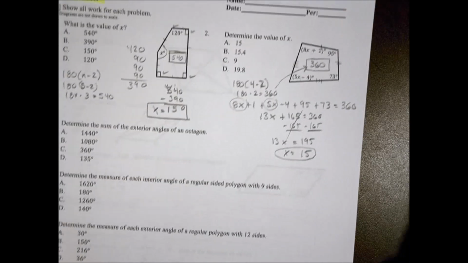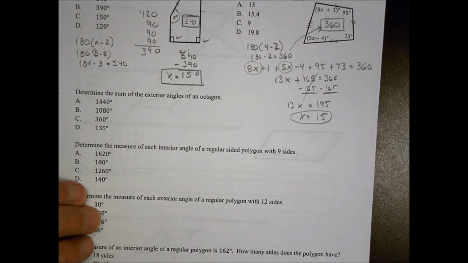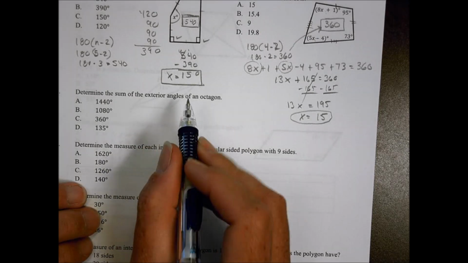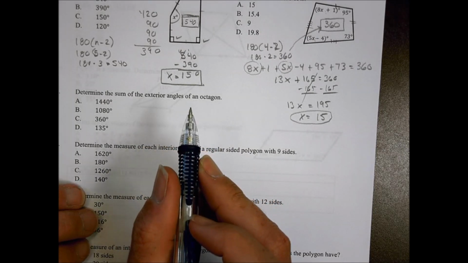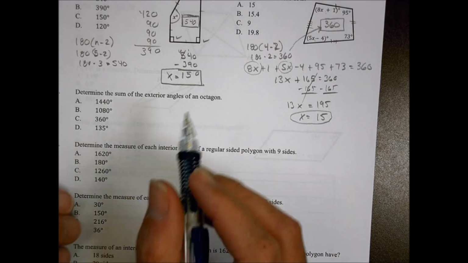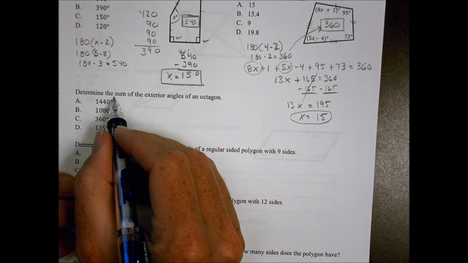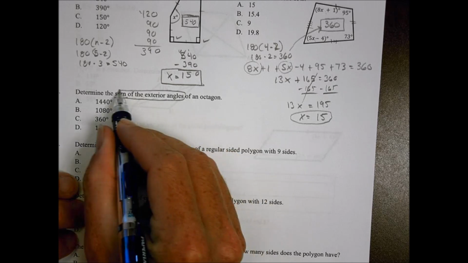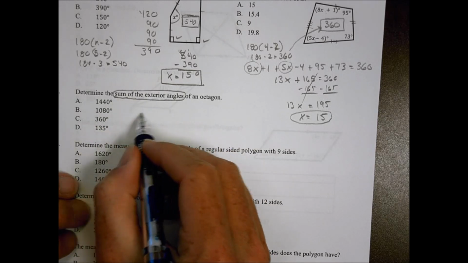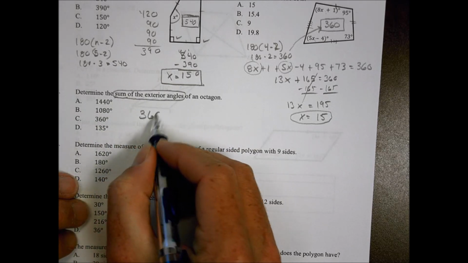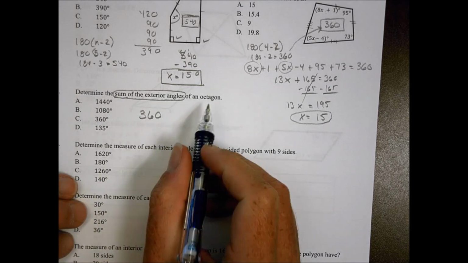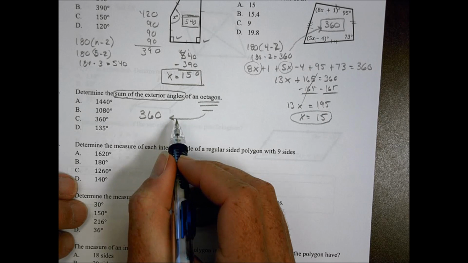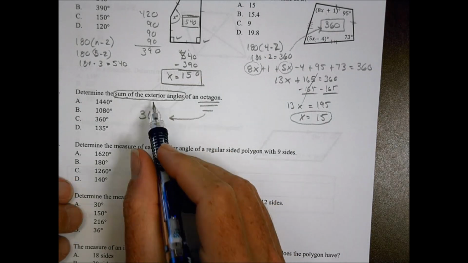Okay, let's look at number 3. Determine the sum of the exterior angles of an octagon. Well, the sum of the exterior angles of any shape is always 360. Whether it be an octagon or a square or anything else, I always end up with 360 as the sum of the exterior angles.